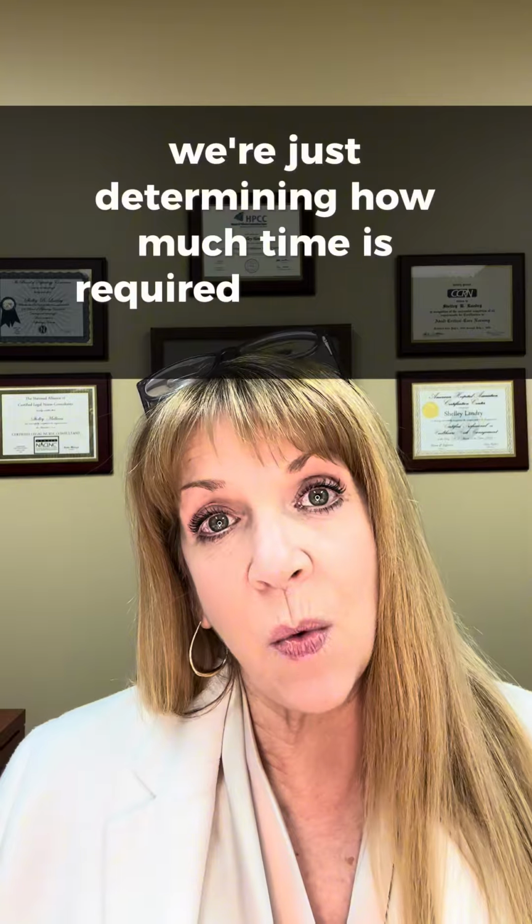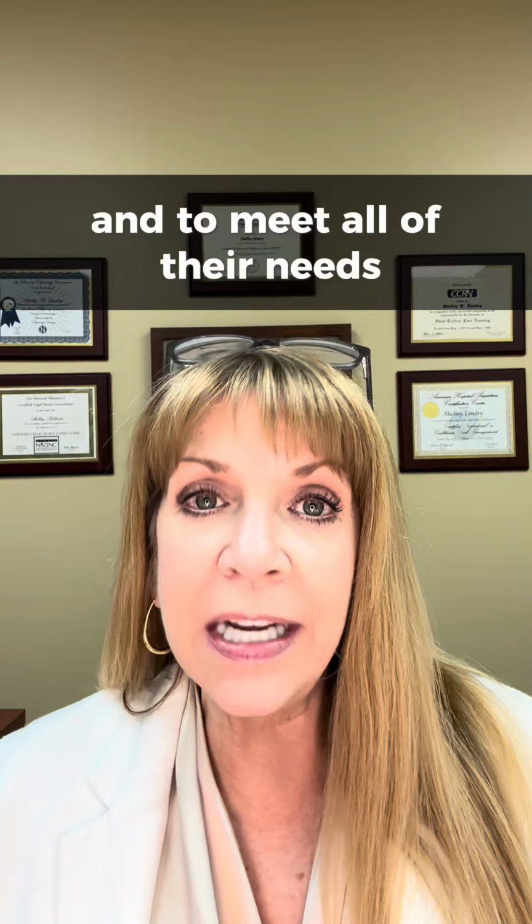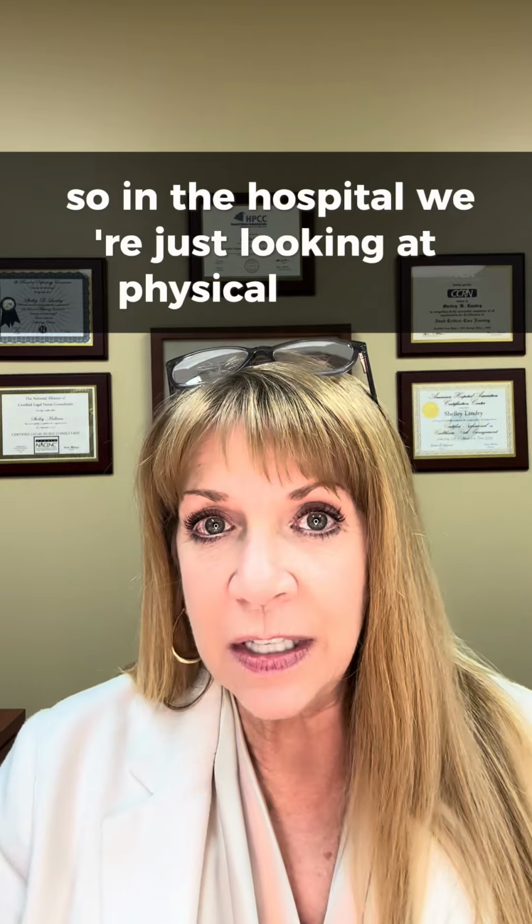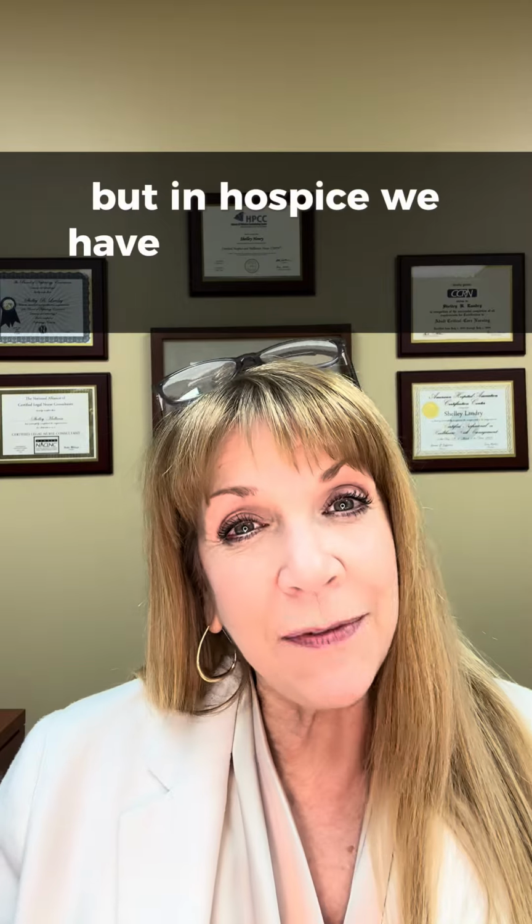I will tell you that acuity in hospice is very different than it is anywhere else in healthcare. So basically what acuity means is we're just determining how much time is required to see this patient and to meet all of their needs. In the hospital, we're just looking at physical mostly, but in hospice, we have to look at 3 different areas. So we're going to look at physical.